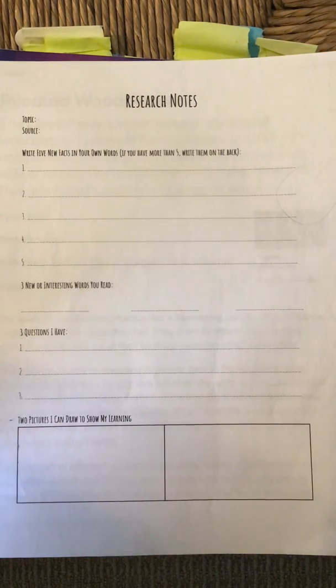Last week, you guys sent me the animals that you were interested in learning about, and this week we're going to start researching them. But I wanted to talk about how you do good research. So my lesson today is going to be, how are you going to do research on your animals?